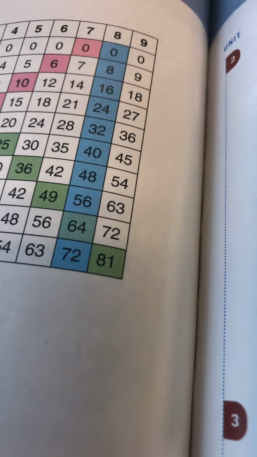Place value chart. This would be fun to do. I'll show you. Place value chart would be, let me just see here. 6,000.